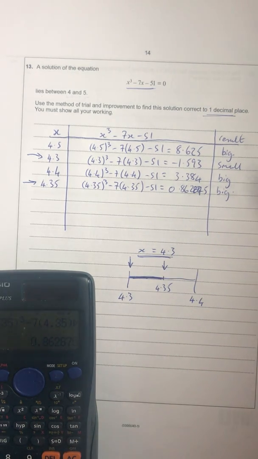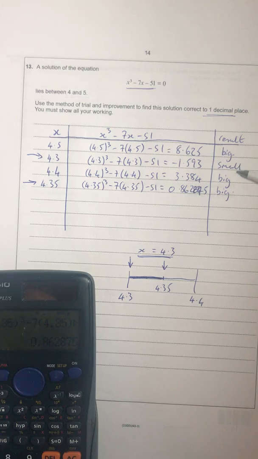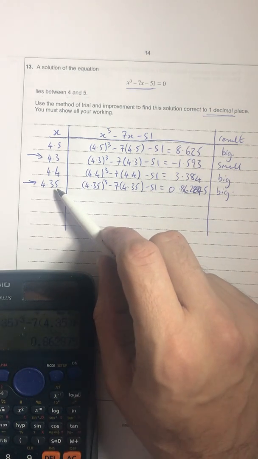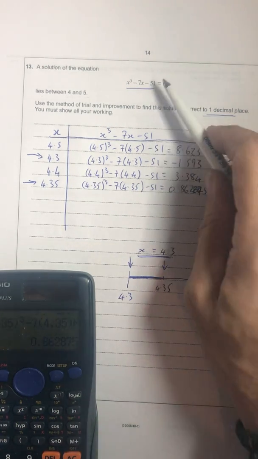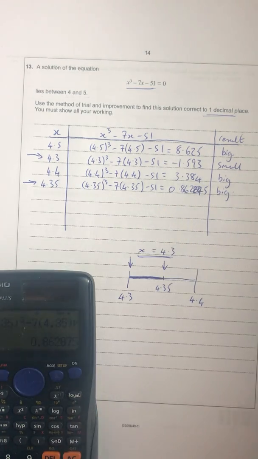If you don't really understand that, narrow it down to 2 consecutive numbers a decimal place apart, like 4.3 and 4.4, where one's too big, one's too small. And then pick the one which is closest to your answer, which is 4.3, and then for the extra mark, work out the one in the middle.